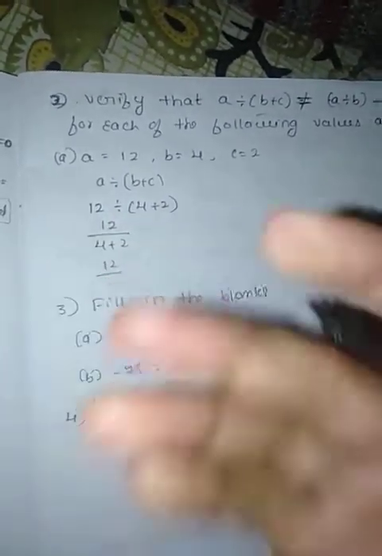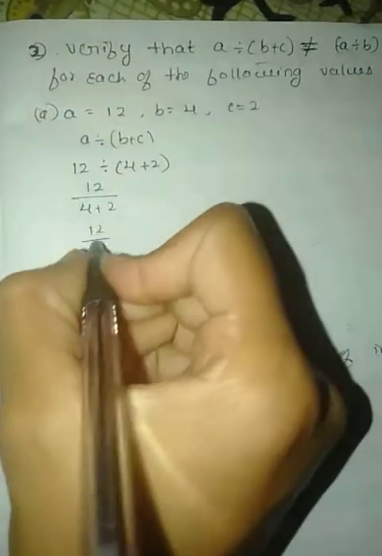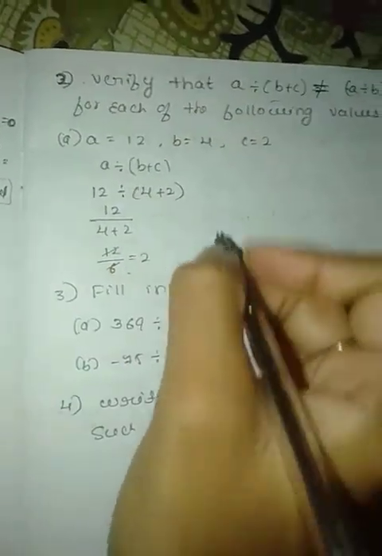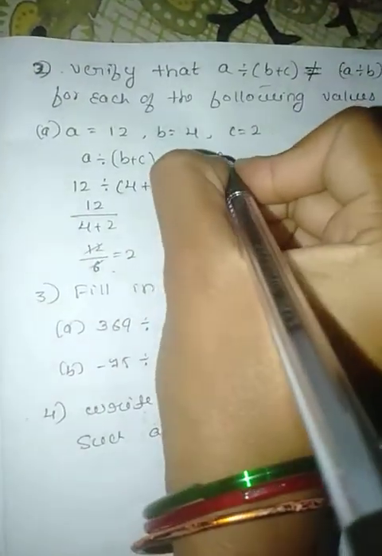So 12 divided by 6. 6 twos are 12. The answer is 2. Next take the RHS.